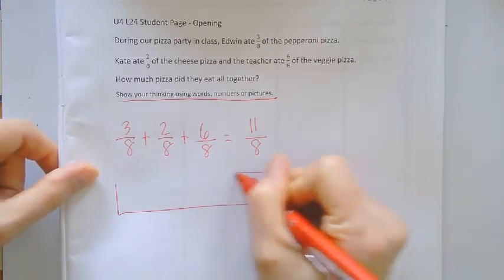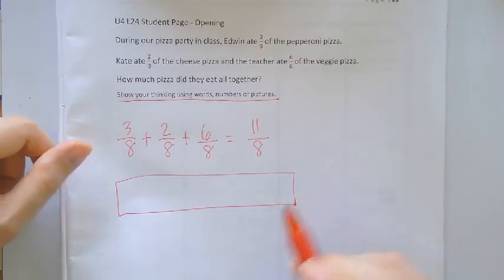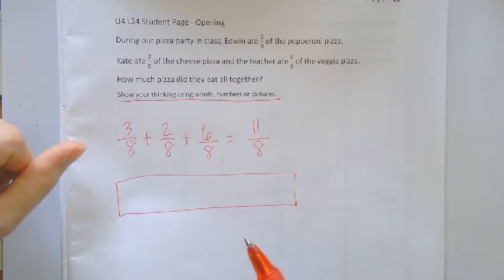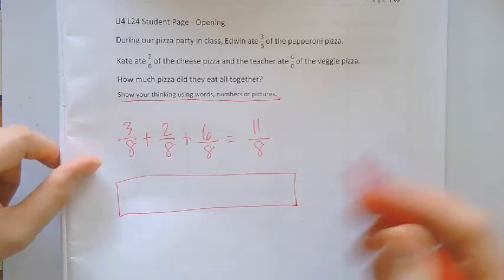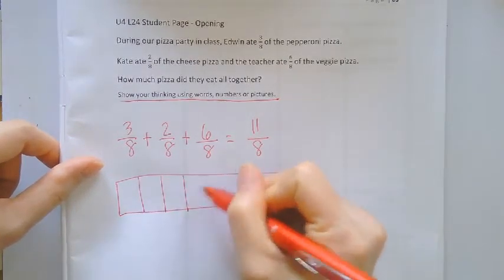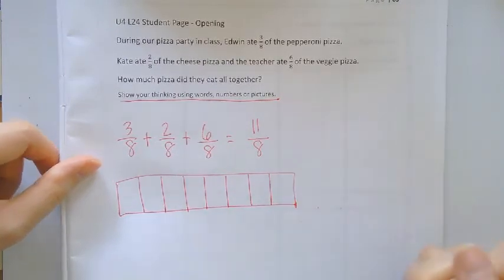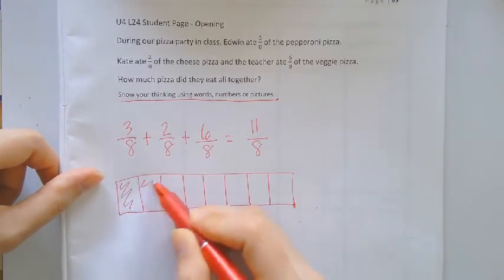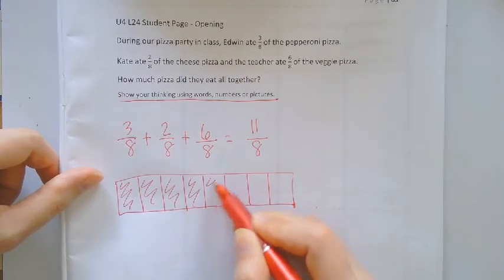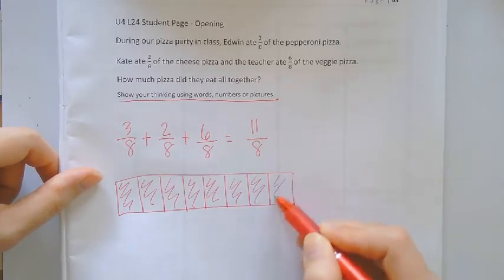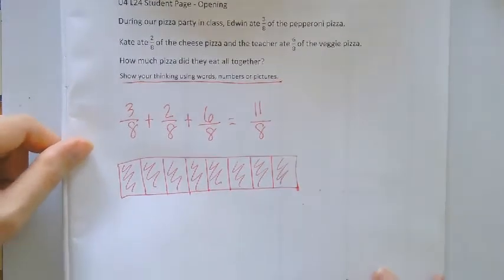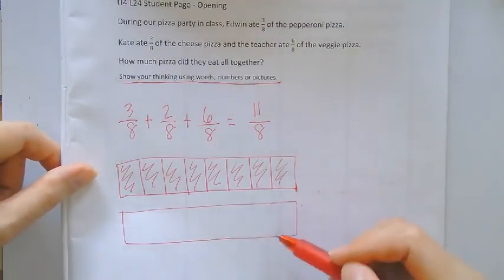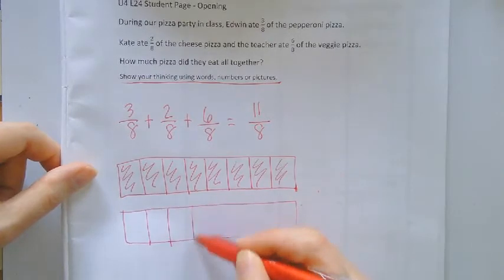So again, we'll create that model, that rectangular shape. My denominator is 8. How many partitions do I need? 1 less, and that's 7. 1, 2, 3, 4, 5, 6, 7. And I'm shading in how many? 1, 2, 3, 4, 5, 6, 7, 8. Didn't quite get to 11, so that means I do need to make another model. Same size, same 7 partitions.